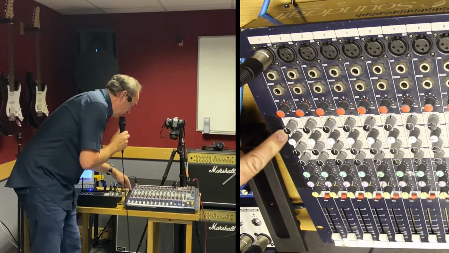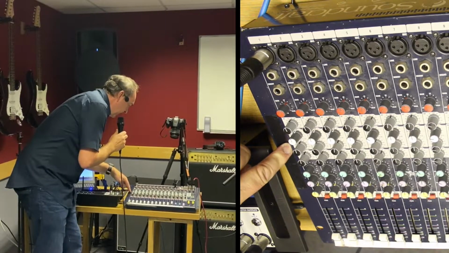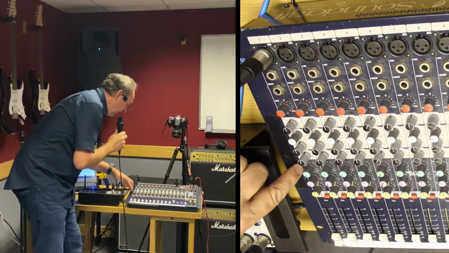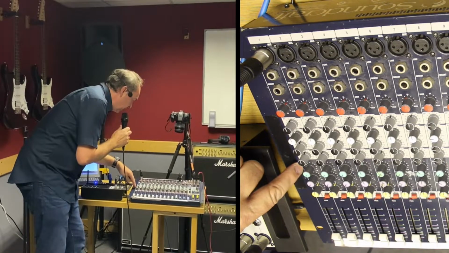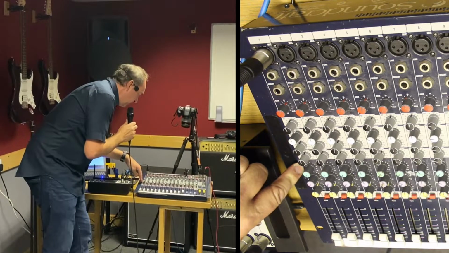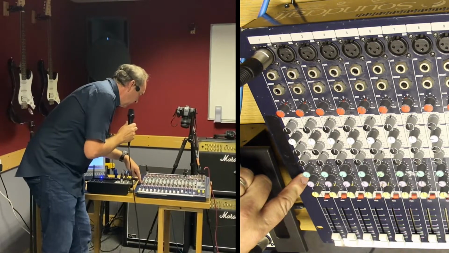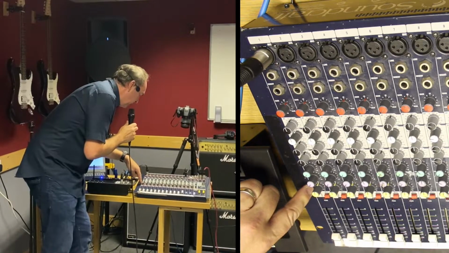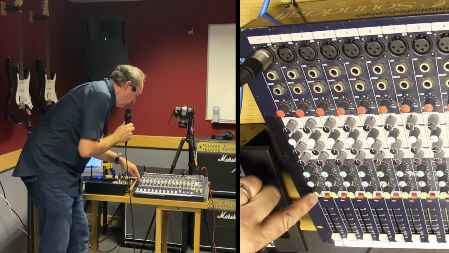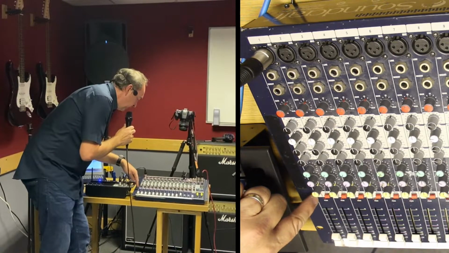Now as we come down we've got EQ. The EQ is best left alone to start with. The next bit is your auxiliary one, that's if you were taking the signal out to a monitor. Then you have your effects, that's if you're adding reverb, and you have pan, which sends the signal to either the left channel or the right channel, or in the center it goes to both.